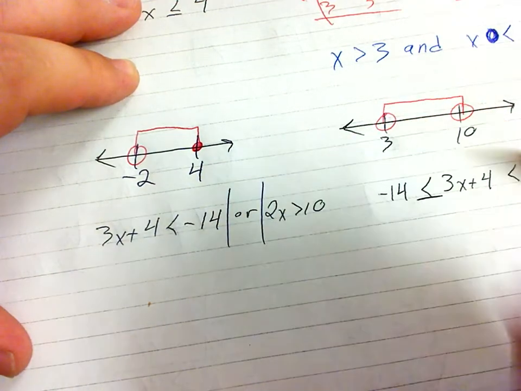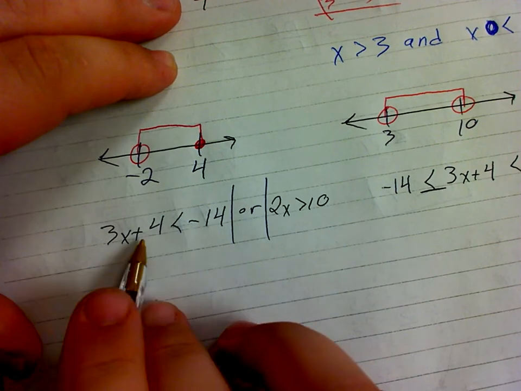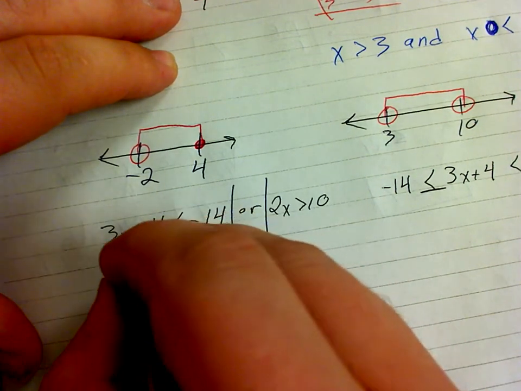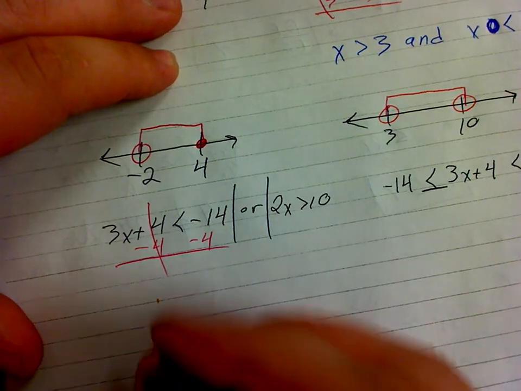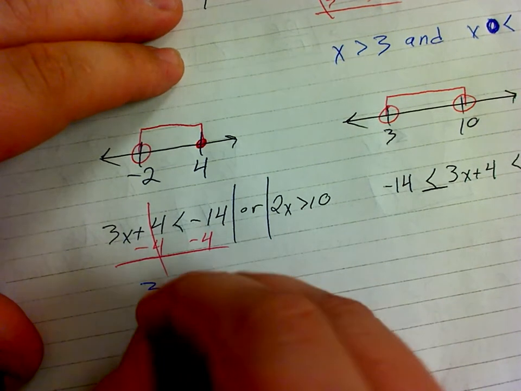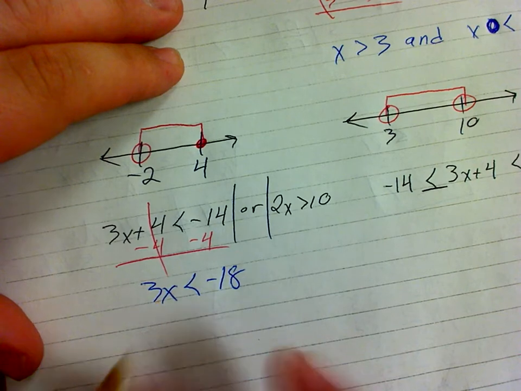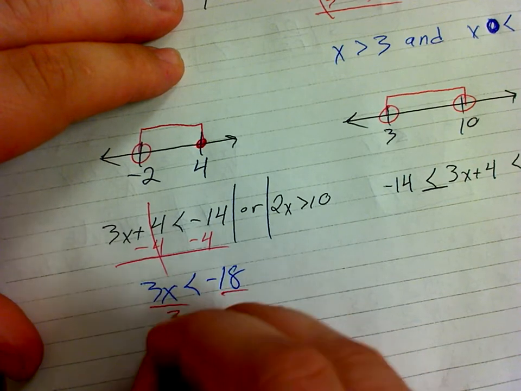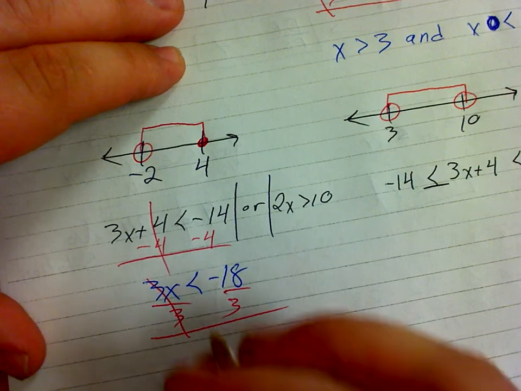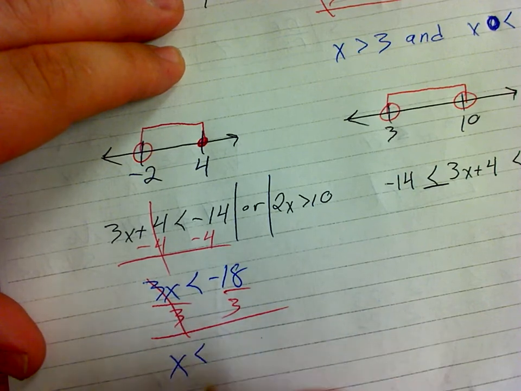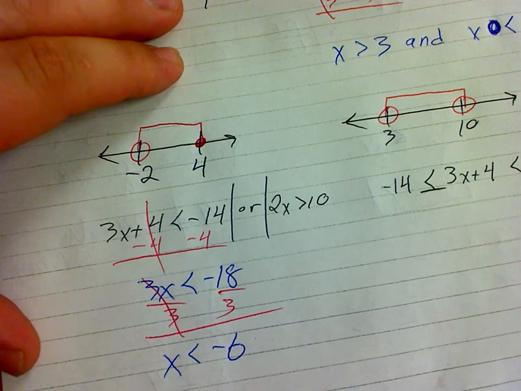This one here, we have 3x plus 4 is less than negative 14, or 2x is greater than 10. Once again, these are two separate parts here, so we'll do them individually. 3x plus 4 is less than negative 14. We get rid of the plus 4 by subtracting 4 from both sides. 4's cancel out on the left, leaving us with 3x is less than negative 18. Then we're going to get rid of the times 3 by dividing both sides by 3, in which case we'll be left with x is less than negative 6.